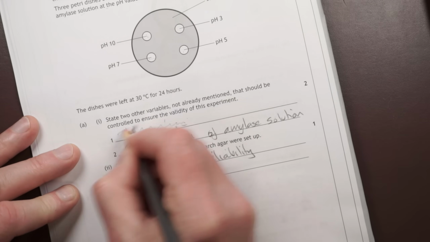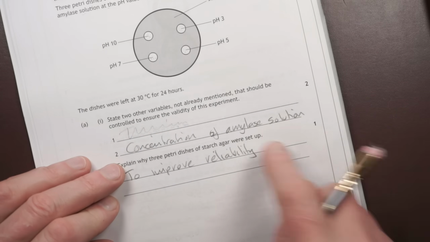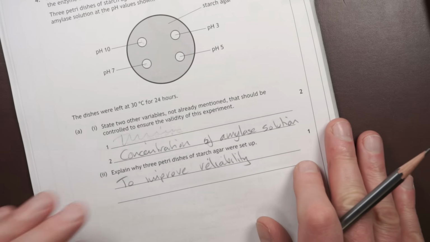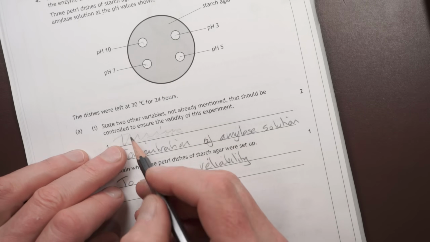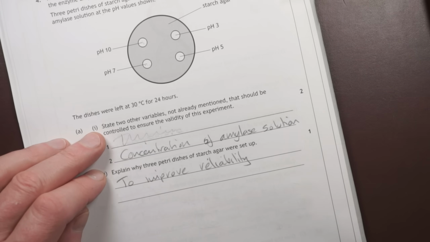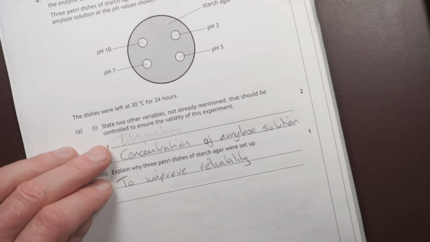So what are we going to put in? One of the variables is concentration of the amylase solution, okay? Concentration of the amylase solution. And then what do we need? No, I'm stuck.